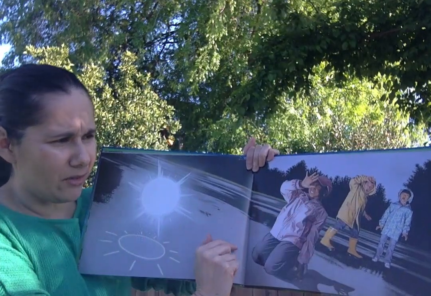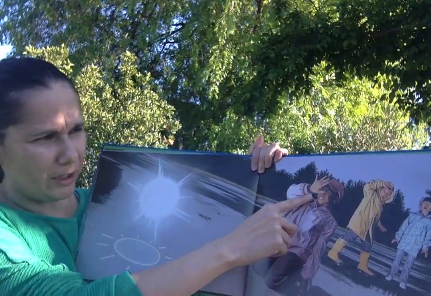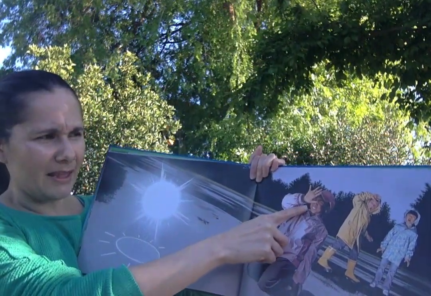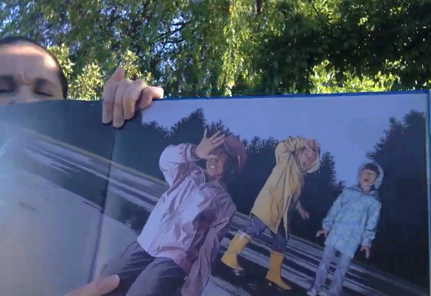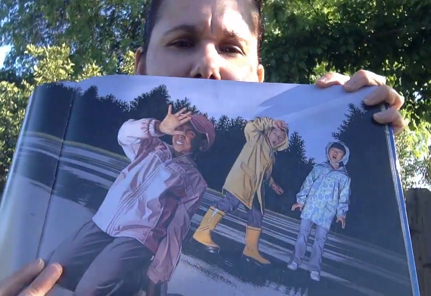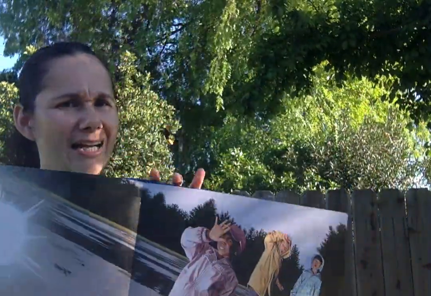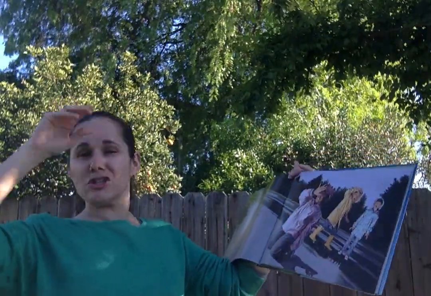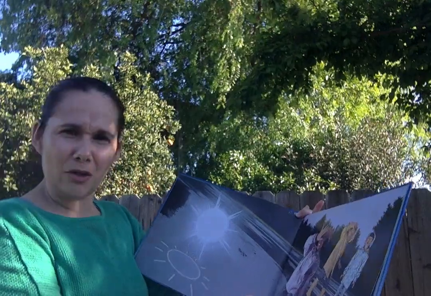When we went to the other page, I noticed, look at that. Look how she's covering her face. Like this, right? And look at him. Look at her. Look at their expressions on their faces, right? Certainly that has to be the sun because they're covering themselves like saying, oh, wow, it's too bright. It's too bright.